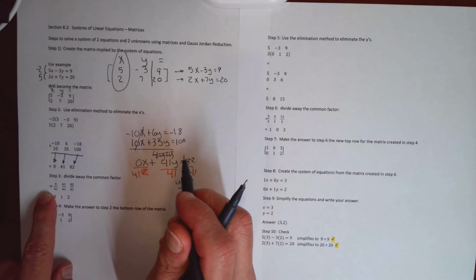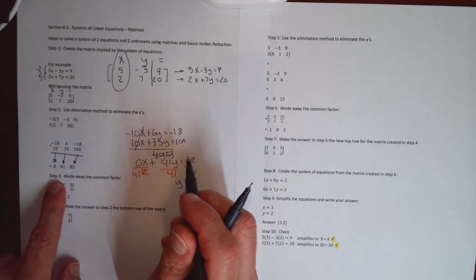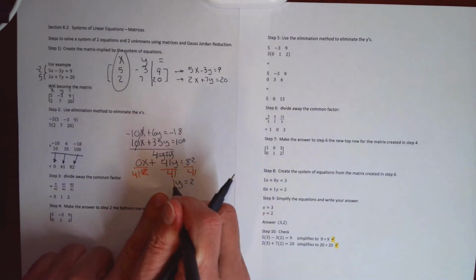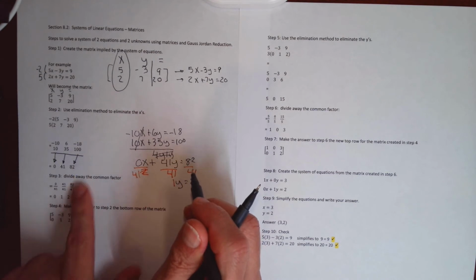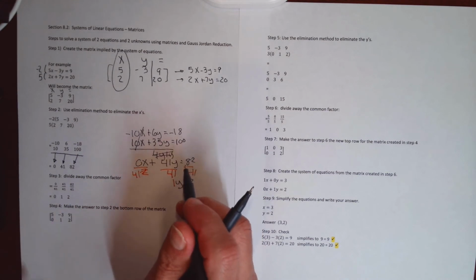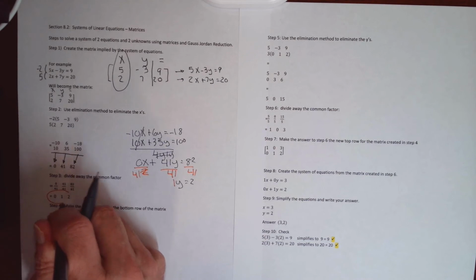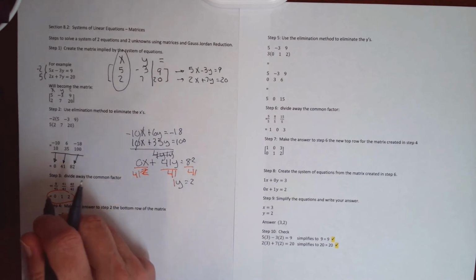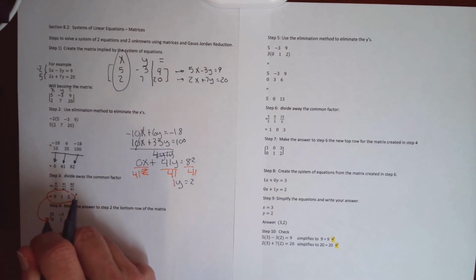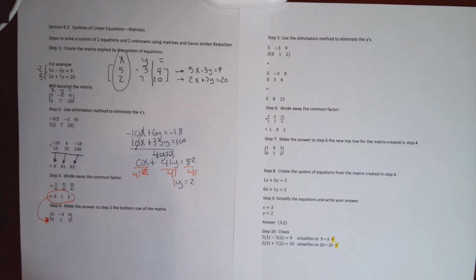I'm going to go 0 divided by 41 is 0. 41 divided by 41 is 1. That's the number in front of the y. 82 divided by 41 is 2. This now is going to become the bottom row in my matrix. So the bottom row in my matrix is going to be 0, 1, 2.